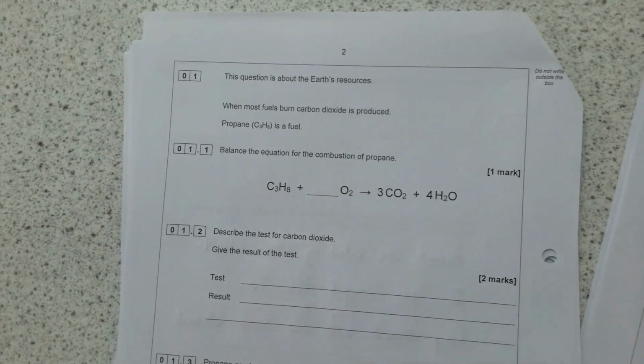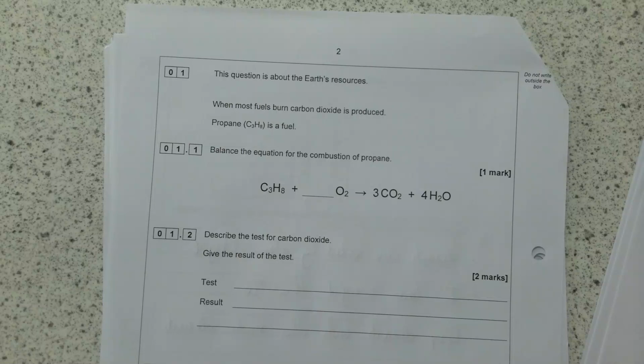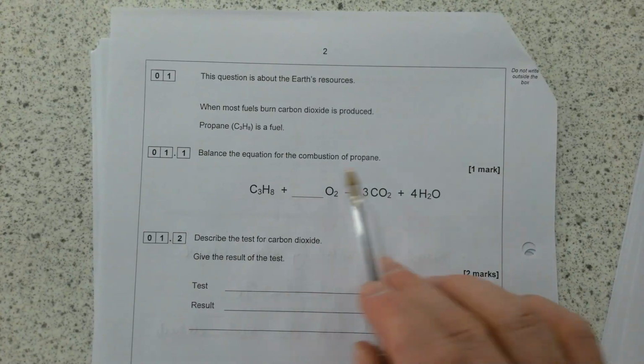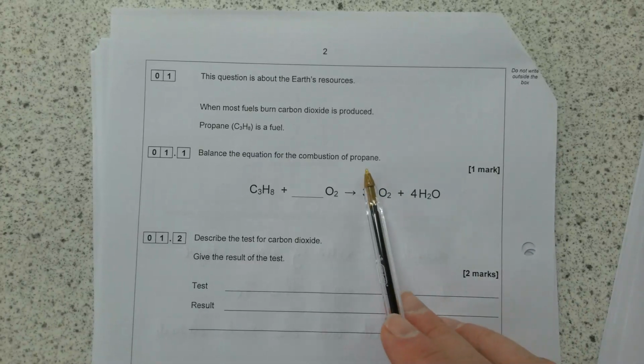I went quite slowly through the last question because it was a really important question and quite hard. I'm going to hopefully start a little bit quicker this time. So, complete combustion of propane.